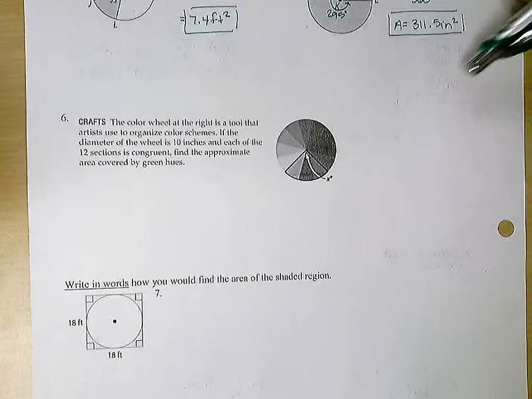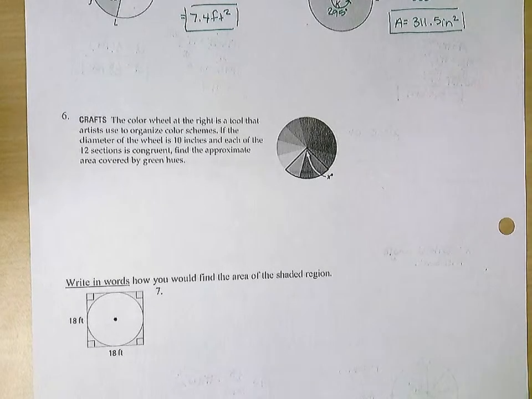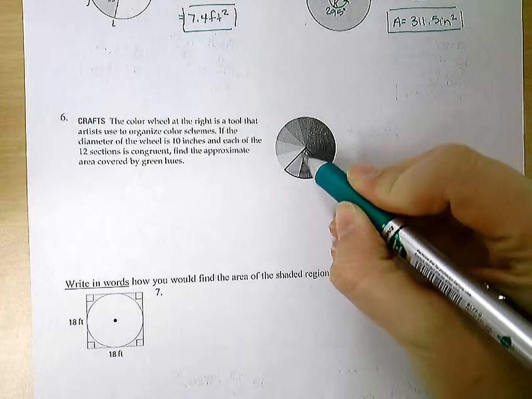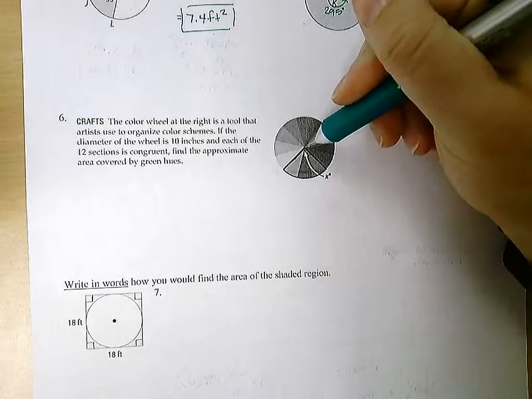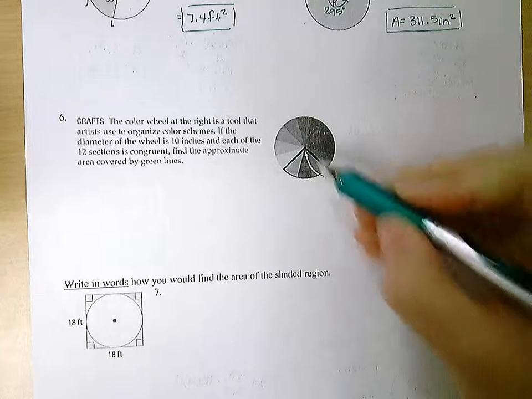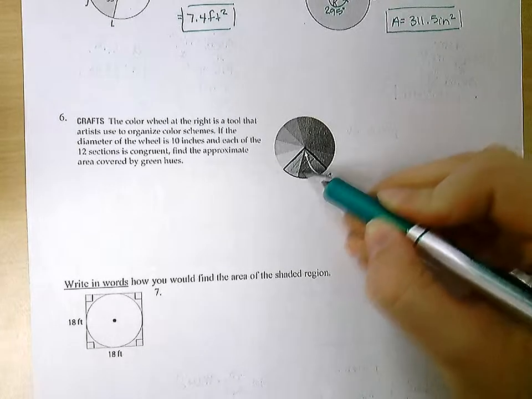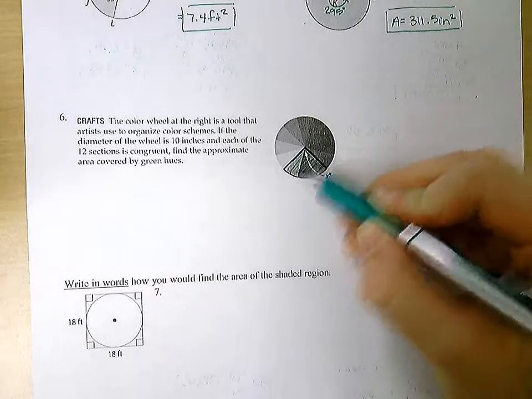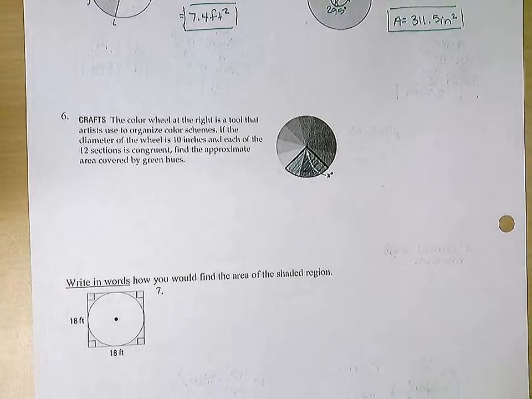Alright, moving on to number 6. Okay, so the color wheel at the right is a tool that artists use to organize color schemes. If the diameter of the wheel is 10 inches and each of the 12 sections is congruent, find the approximate area covered by green hues. Yes, I know this is in black and white, but in the picture, you do have this darker outlined portion. That is the sector you're looking at. Those are the green hues. Okay, so there are 3 of them in that section.